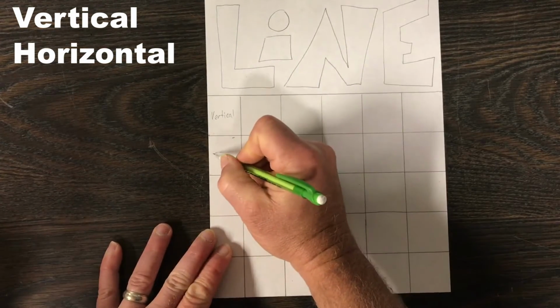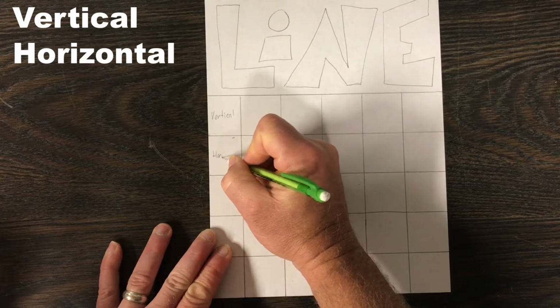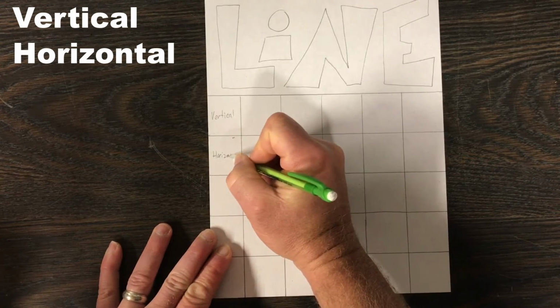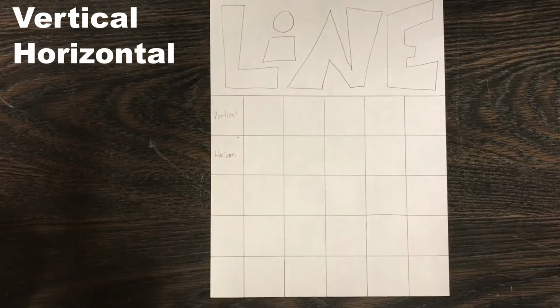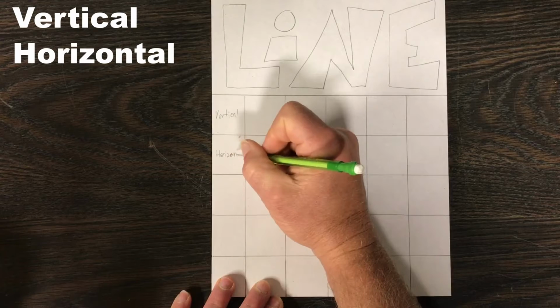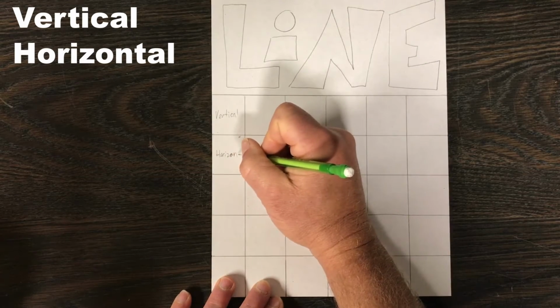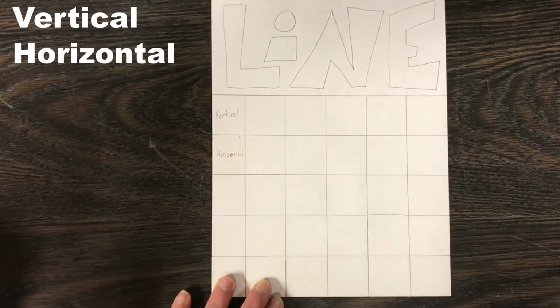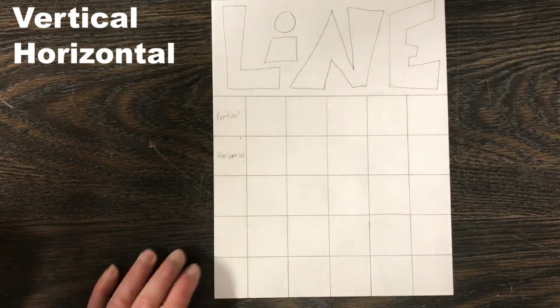Horizontal lines, think about the horizon and a beautiful sunset. If I can spell it right, horizon. Horizontal lines go along the horizon. So horizontal lines are the next lines that we're going to look at.